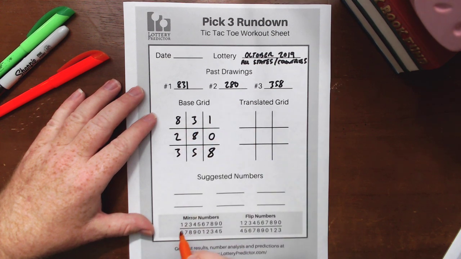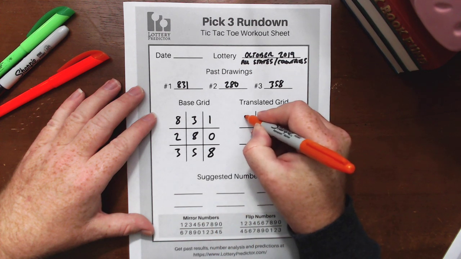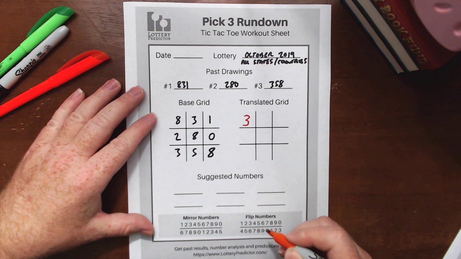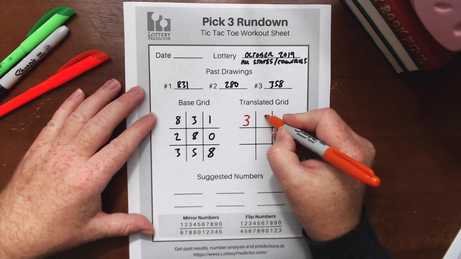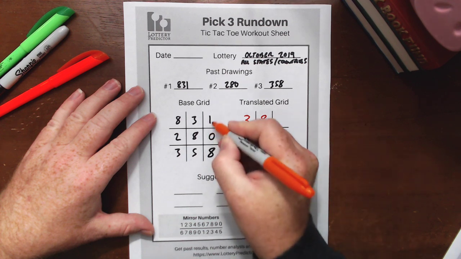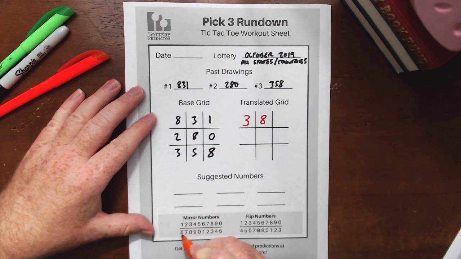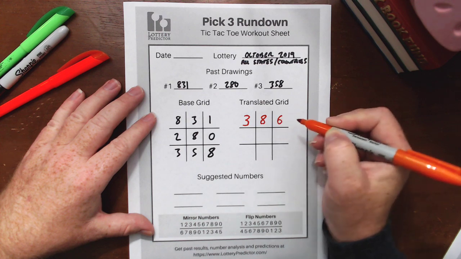So we'll start with the 8, look it up on the top line, the 8 is here, and below it is a 3, so we'll put a 3 in the corresponding box there. Take that 3, look it up, 1 underneath it's an 8, put an 8 there. Then we've got a 1, the 1 underneath the 1 is a 6, put a 6 there.